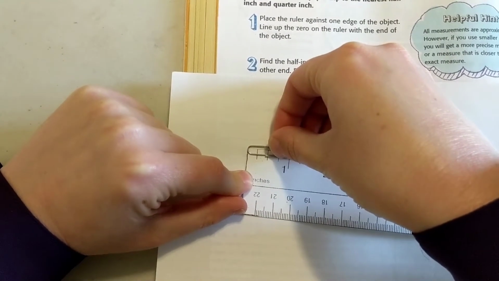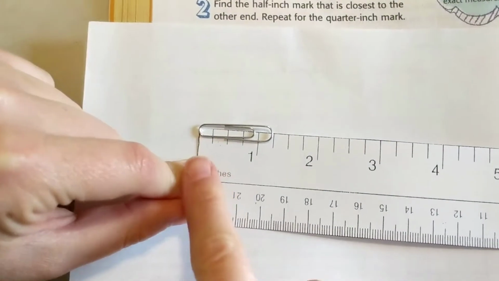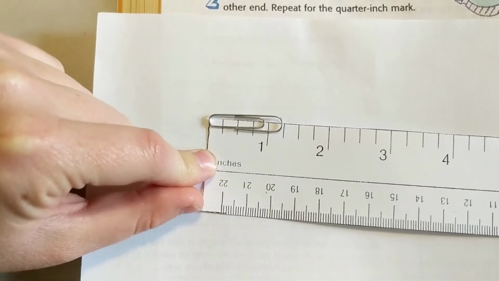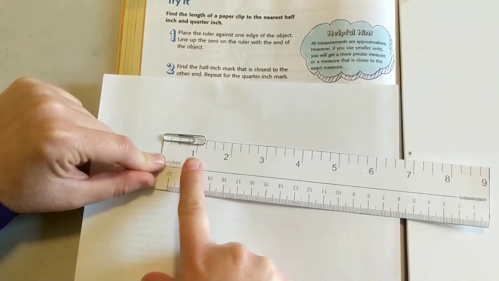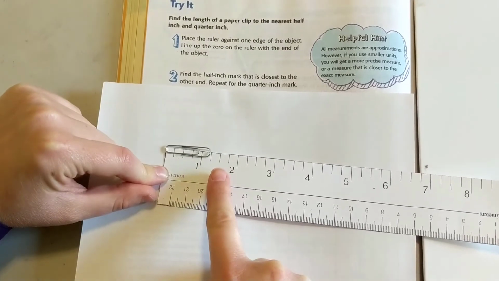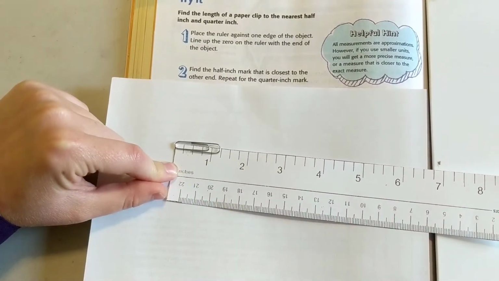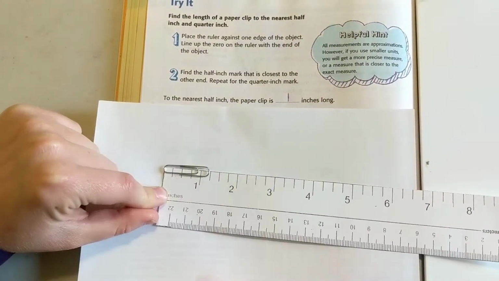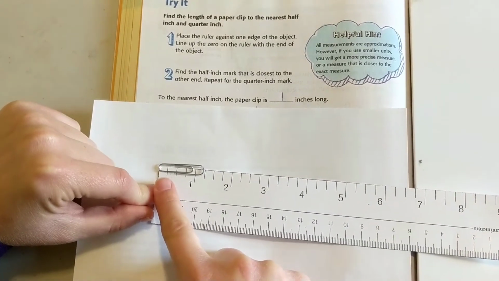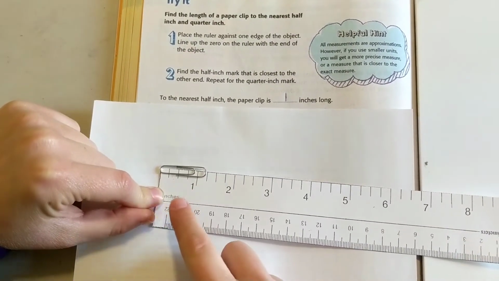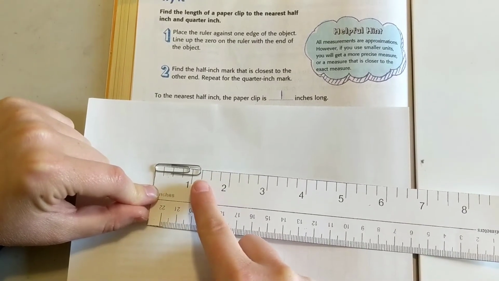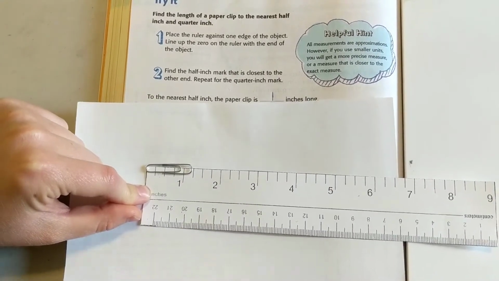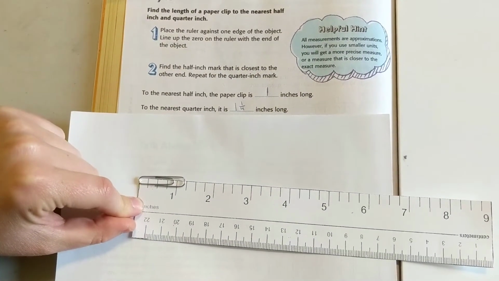But what I'm going to actually do is put the paper clip on top of the ruler just so it's slightly easier to see. All right, so looking at this, I'm seeing that it ends slightly before the 1 1/4 mark. So if I'm measuring to the nearest 1/2 inch, I'm either rounding down to 1 inch or rounding up to 1.5. And because it's less than the 1/4 mark, I'm going to round down and say that's 1 inch. But if I'm measuring to the nearest 1/4 mark instead of the 1/2 mark, then I would measure to that 1 1/4 mark because that's super close to the actual length of the paper clip. So it would be 1 1/4 inches long.